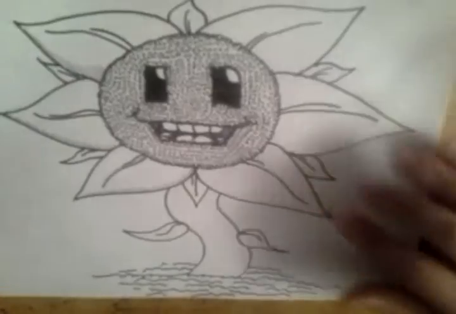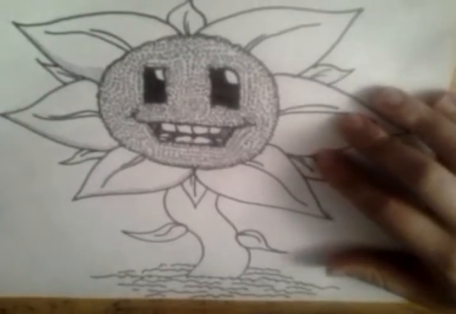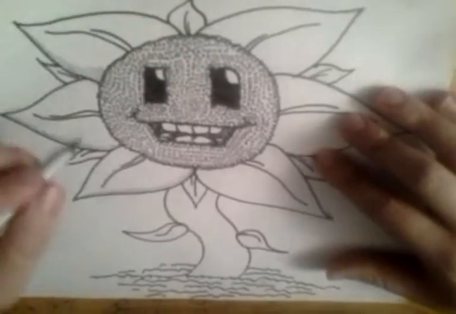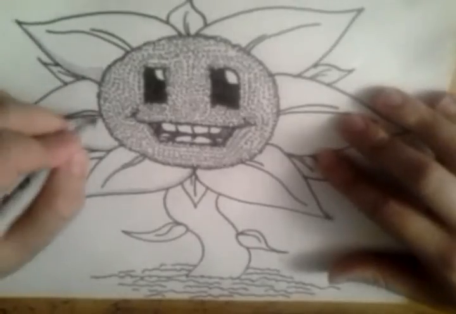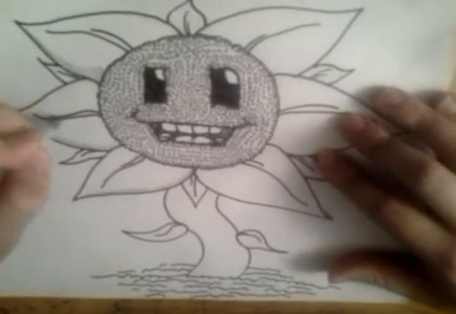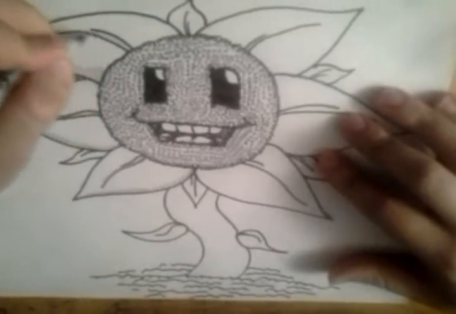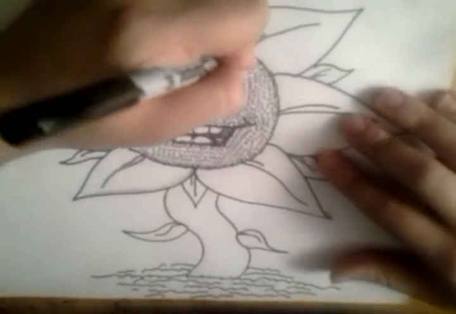Now I'm only adding tones to this section here where I believe shadow would be. If the light was hitting from the top end here, it would be having shadows on the bottom end. And this section here of the leaves that are coming out here.